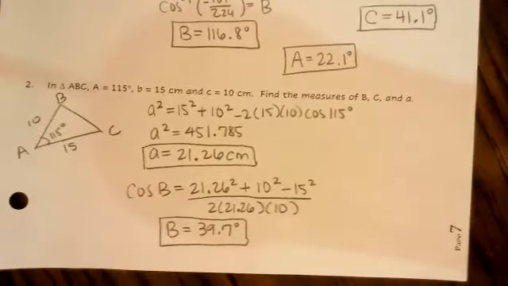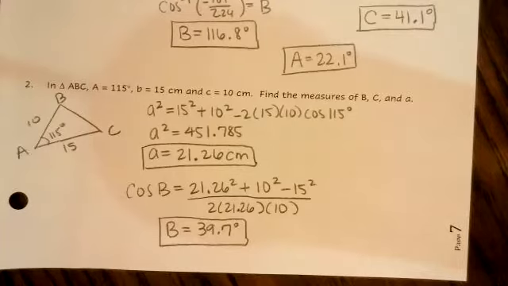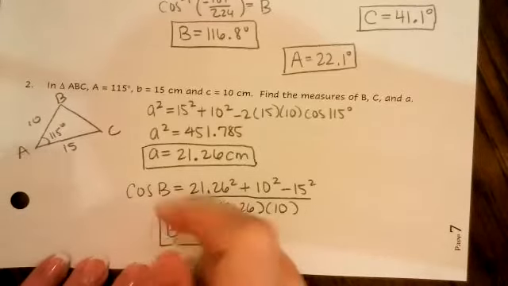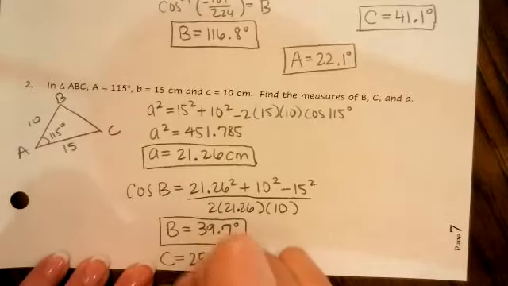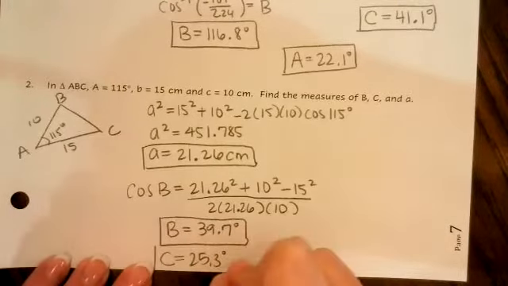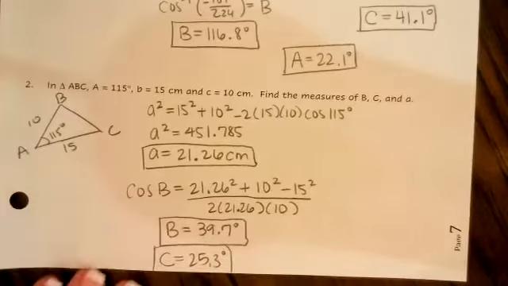At this point, you can do, again, another law of sines, or you can do another law of cosines to get the last angle. But the easiest thing to get the angle is to take that 180, subtract the 115, and then subtract the 39.7. And so our last angle, which is C, is 25.3 degrees. And there is that triangle solved. We got all 6 parts.